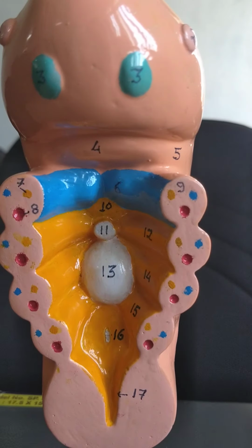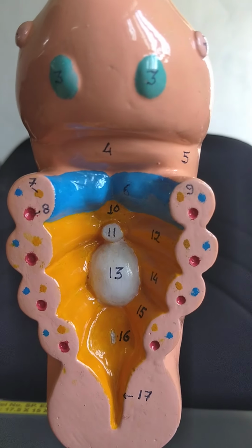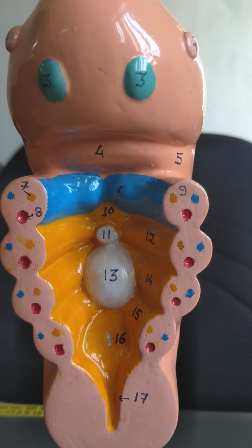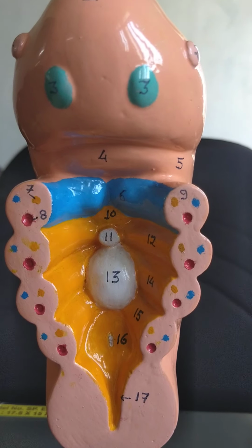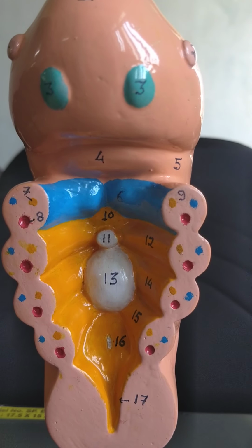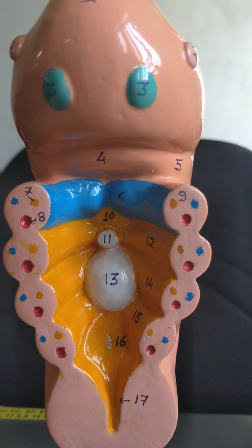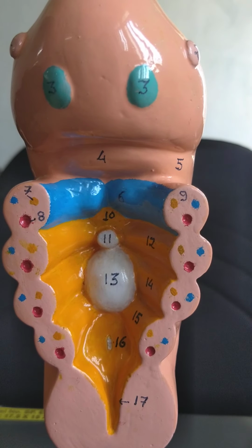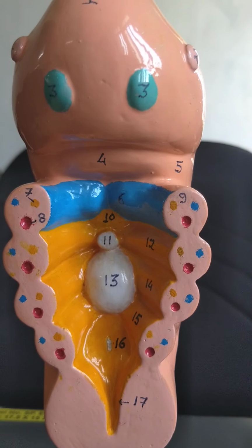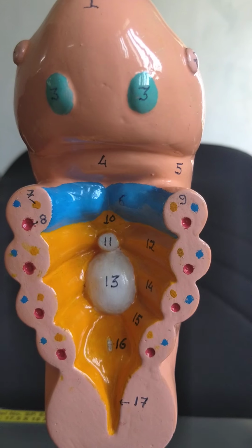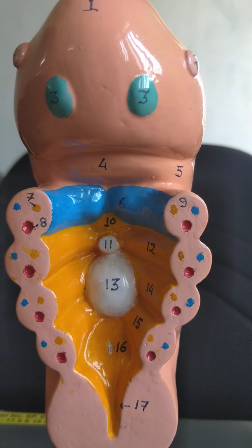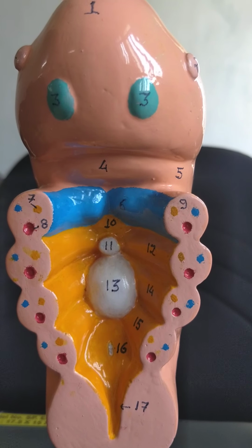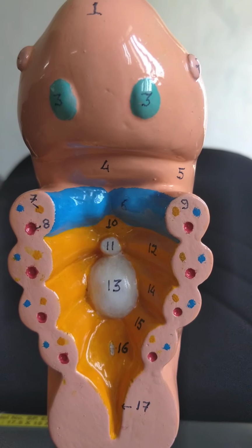Now comes the turn of the third arch. The third arch does not have any such names. It is known as the third arch only. The nerve of this arch is the glossopharyngeal nerve. The muscle derived from it is the stylopharyngeus muscle, and the skeletal components derived from it are the greater cornu and the lower part of the body of the hyoid bone.